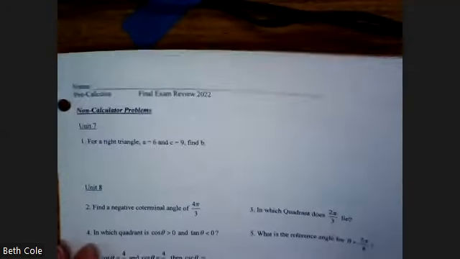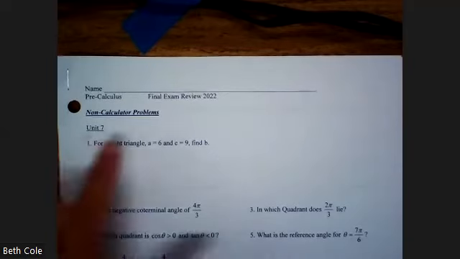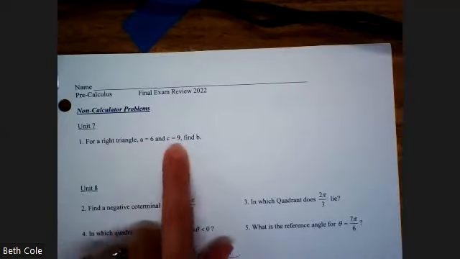All right, I have this going through in chronological order and it's only on the second half of the year. Okay, so starting with unit 7, for a right triangle, A is 6 and C is 7, find B.